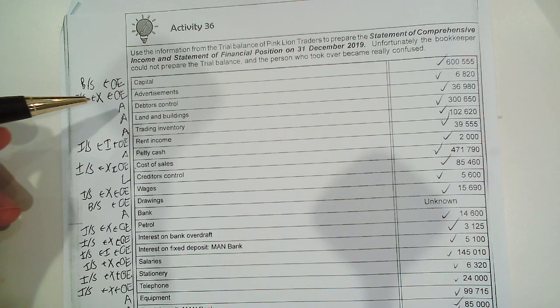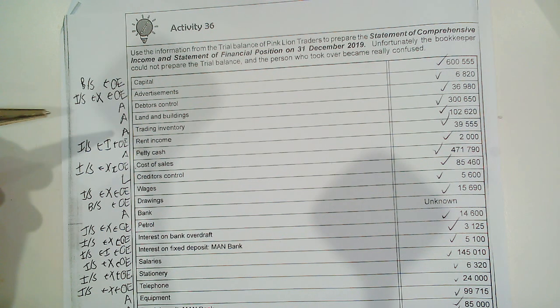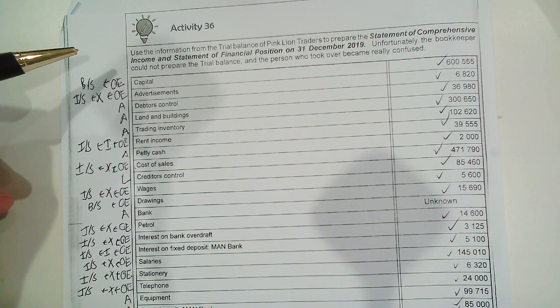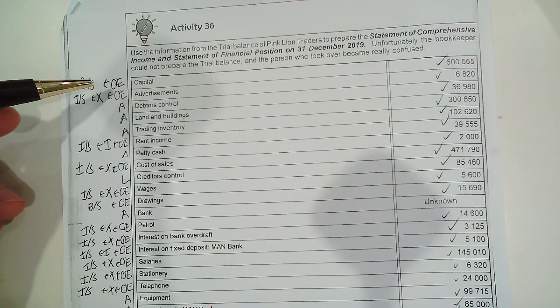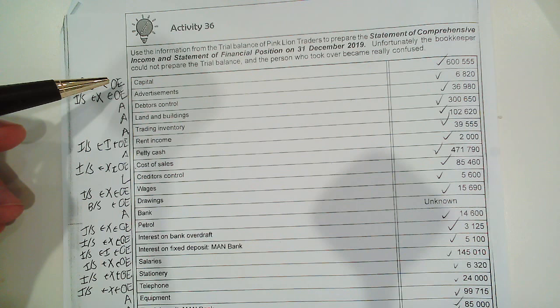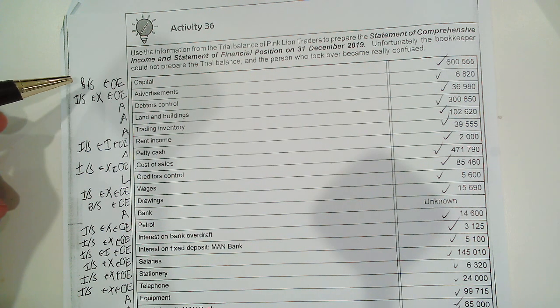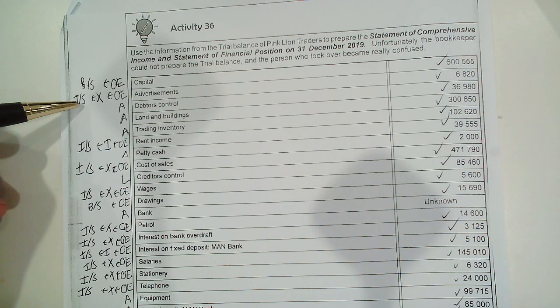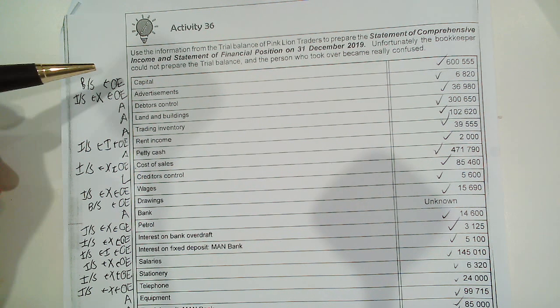Okay, right, so the first step for activity 36 is just an overview. What I will do as a first step is classify all of these into balance sheet or income statement accounts, so that I know I'm going to take it to the statement of comprehensive income, which is the income statement, or to the balance sheet, which is a statement of financial position.